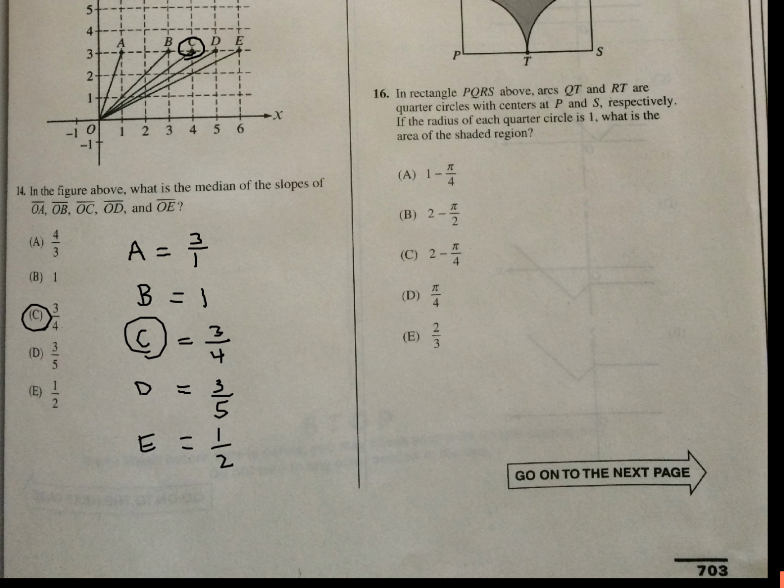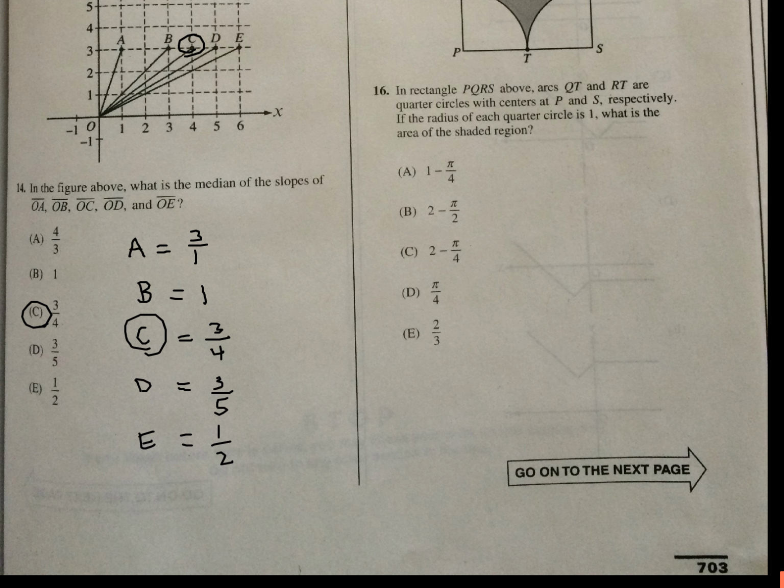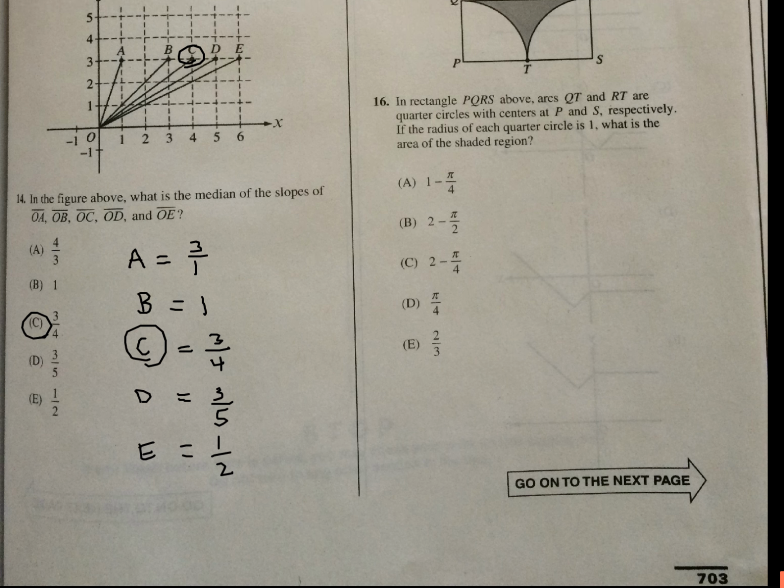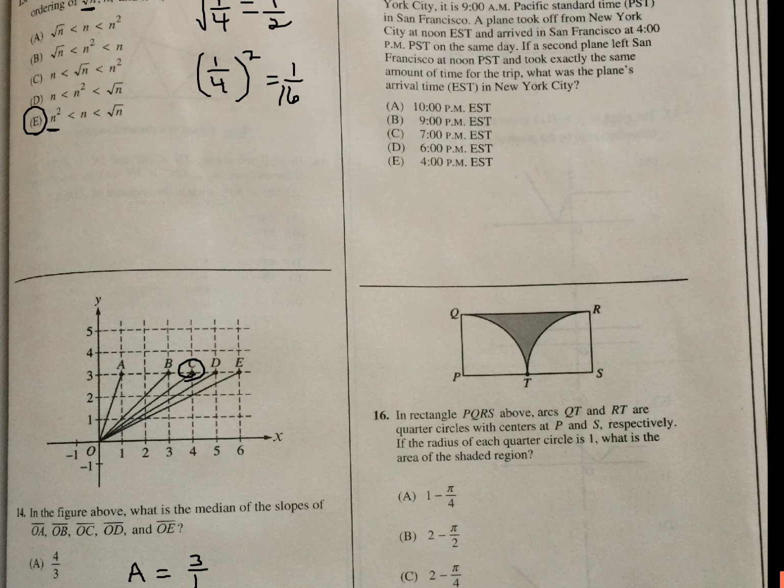Remember, median is the one in the middle. And there's 5, and they're all different. So there's definitely going to be one that's the middle one.